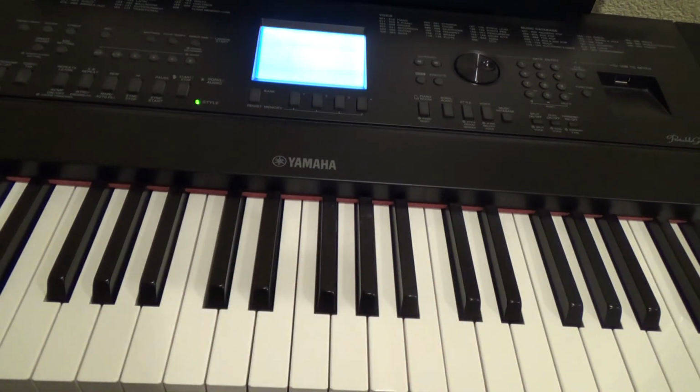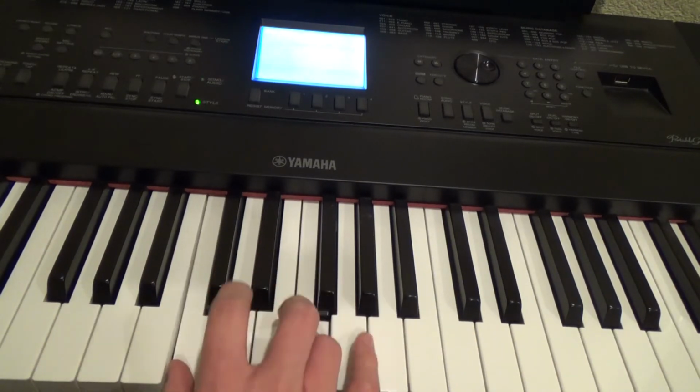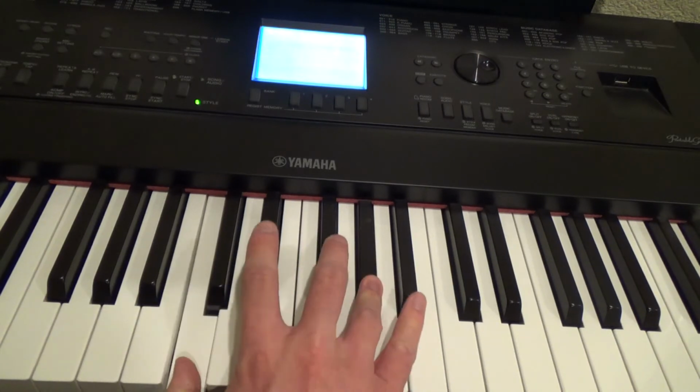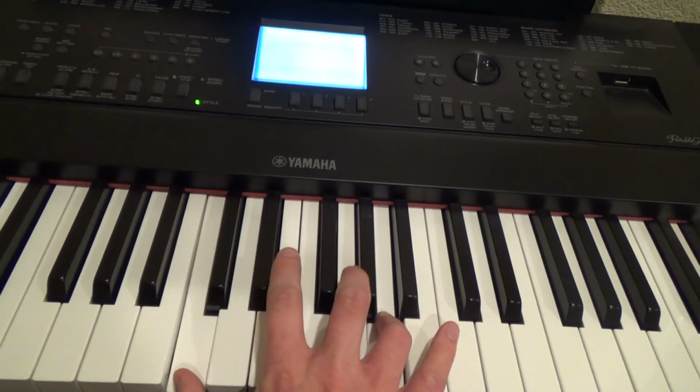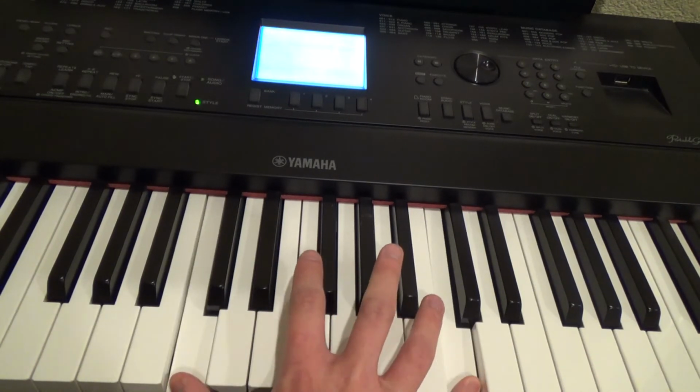Dissonant half steps. Consonant, consonant, perfect, perfect, dissonant, consonant, consonant, dissonant, dissonant, and perfect.